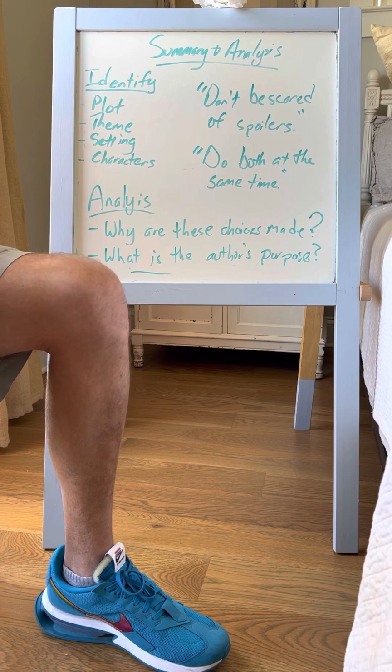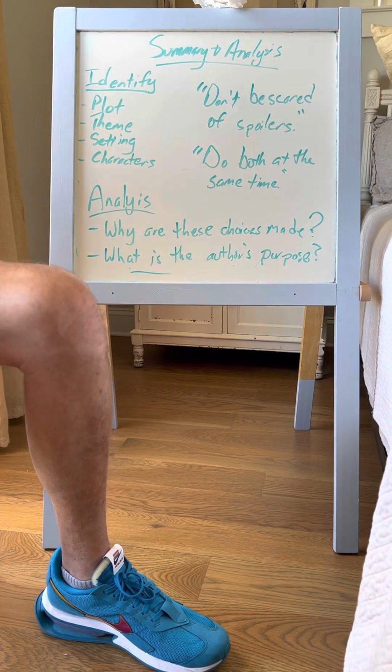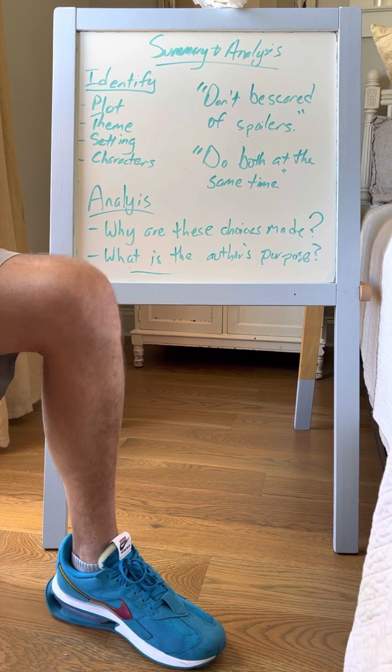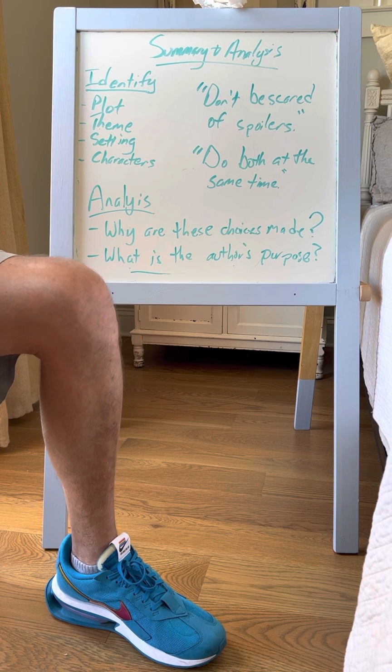So when it comes to summary, your goal is to identify relatively quickly the plot. So let's pick, I don't know, I'm trying to think of a movie that everybody's seen. Let's take The Lion King. I think most people have seen or are familiar with The Lion King. So the plot of The Lion King, if you were going to describe it, it's basically Shakespeare's Hamlet, but I'm not going to go into that right now.